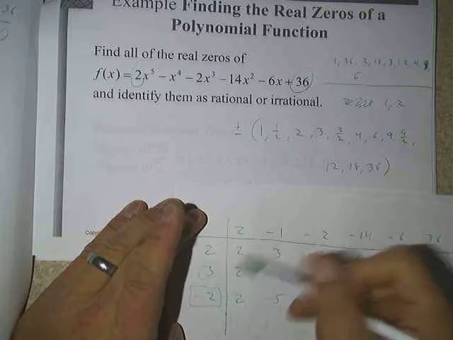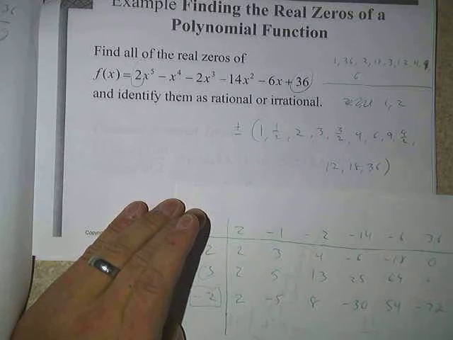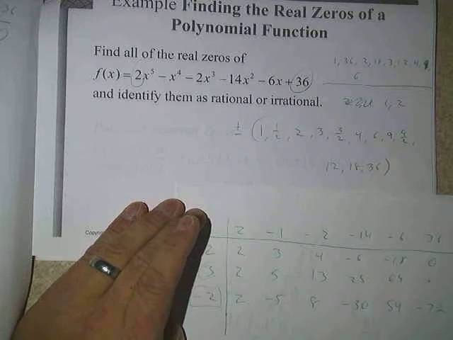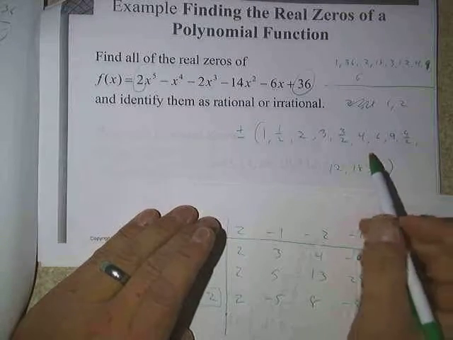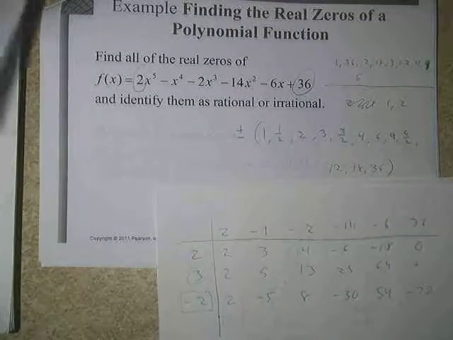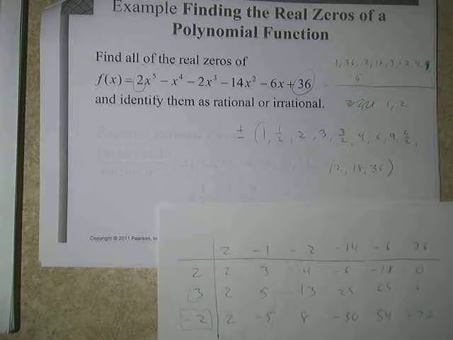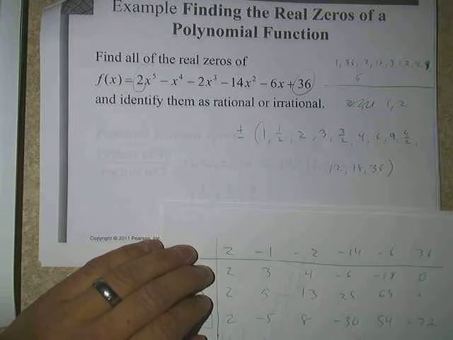Okay. So to help ourselves, if we made the original list and then we found the upper and lower bounds, that would narrow our list down quite a bit, wouldn't it? And so we'd have a lot less to check. And that's kind of what we want to do, be able to check a lot less.